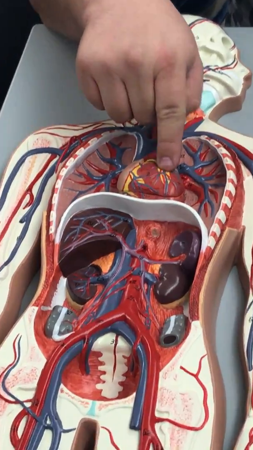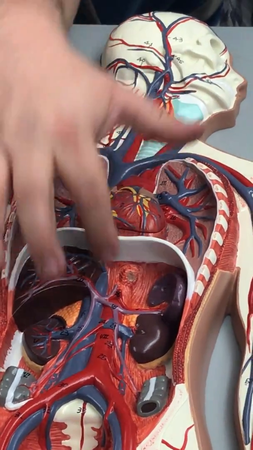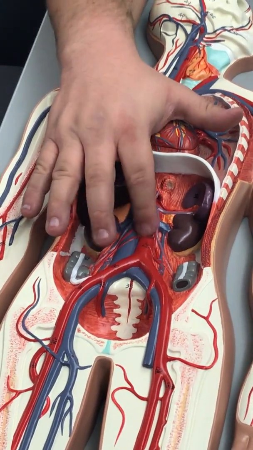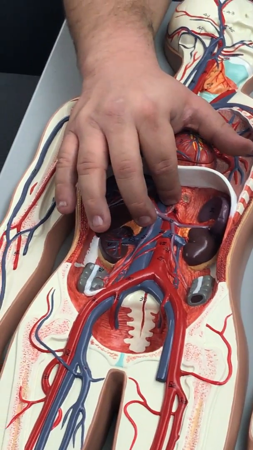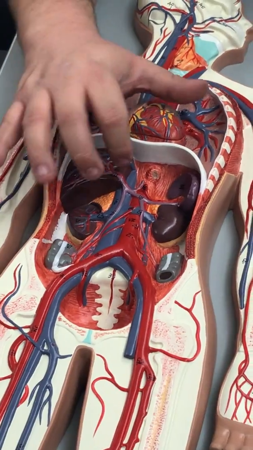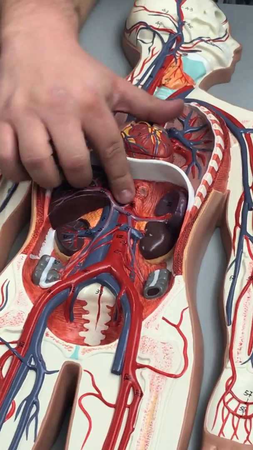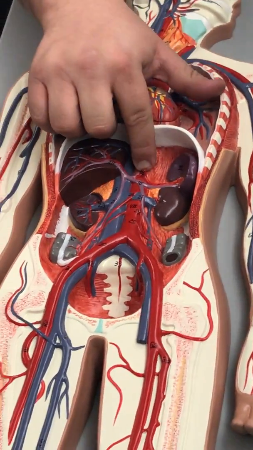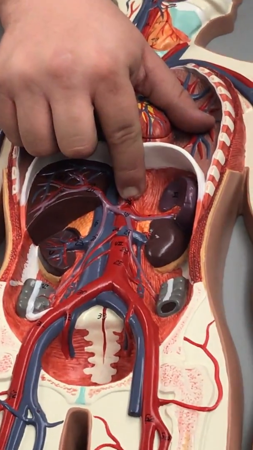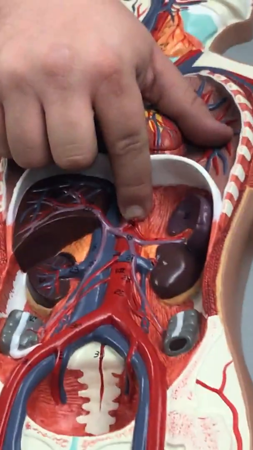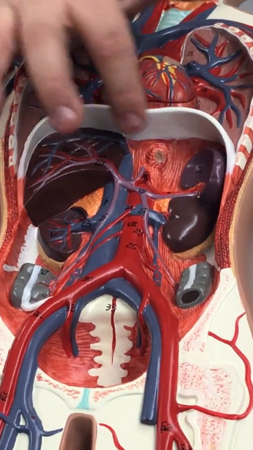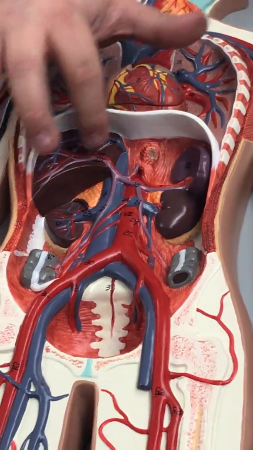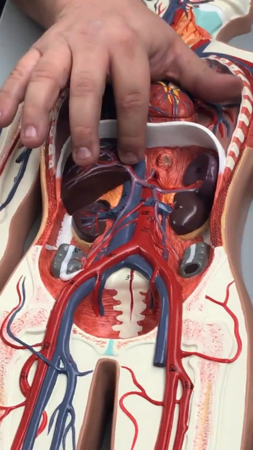Now remember, the aorta is going to pass behind the heart through the diaphragm. When it gets on the other side of the diaphragm, this is the abdominal aorta. The first branch off the abdominal aorta is going to be that nub right there. That's the celiac trunk. Now, branching off the celiac trunk, you're going to have a branch that goes to the liver. That's called the hepatic artery.